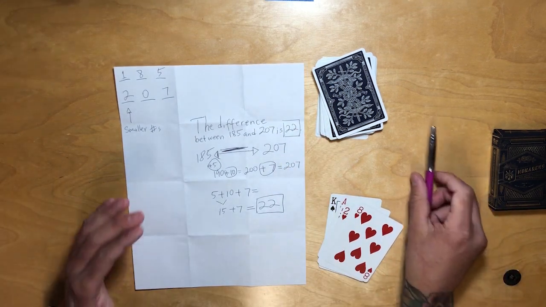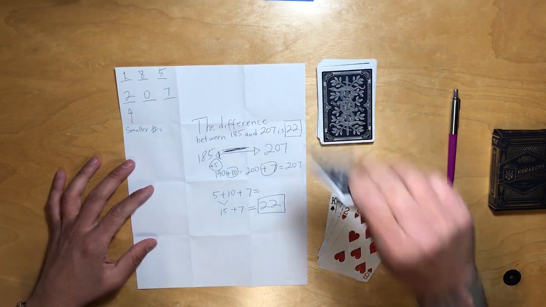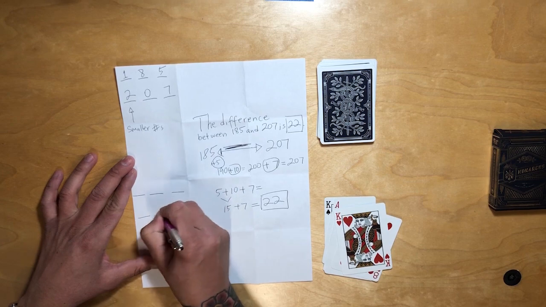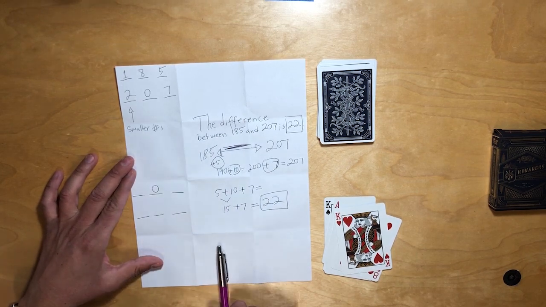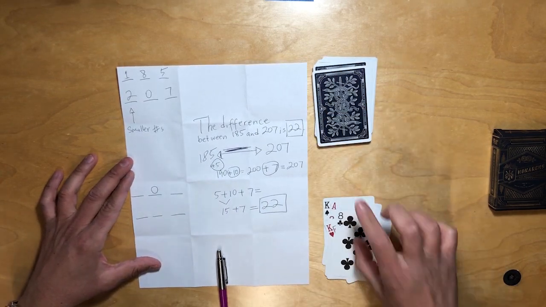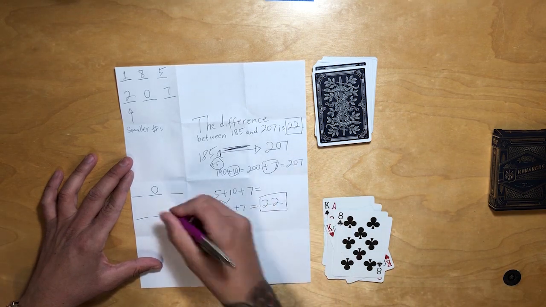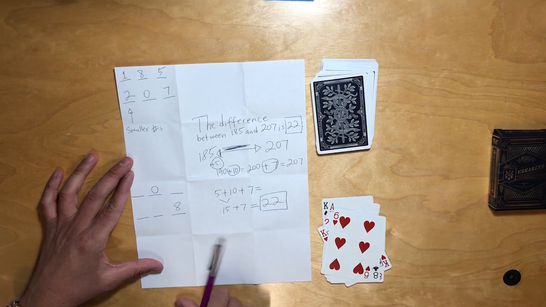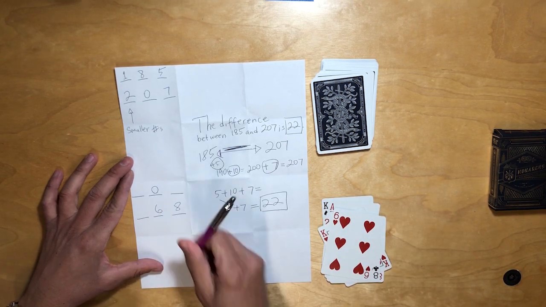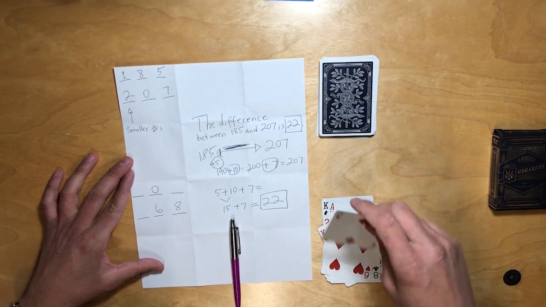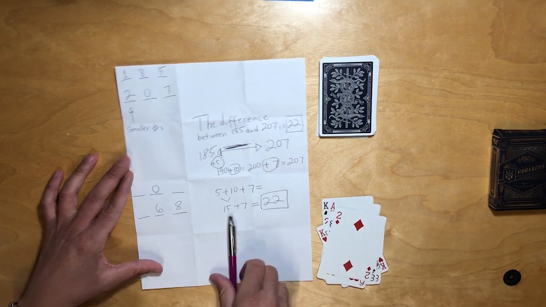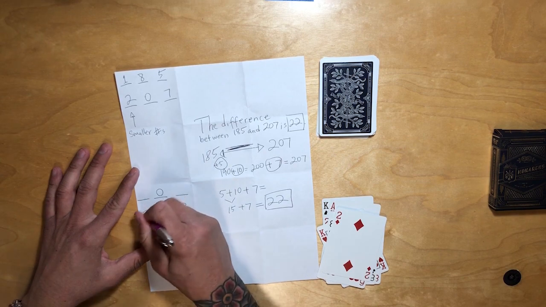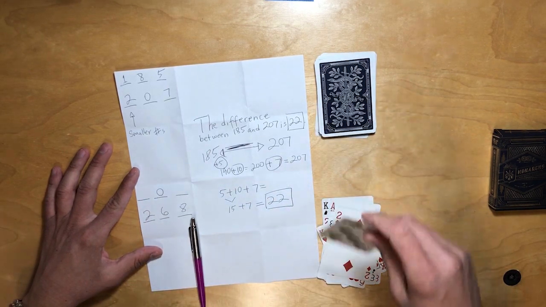Let's try one more time. So I'll flip a card. You need your rows. So I'll put my 0 right here. I'll put my 8. 8 is a high card, so I'll put it here. 6 is somewhere in the middle, so I'm going to go right there. 2. Now 2 is a small difference, okay? So I'll put my 2 right there.